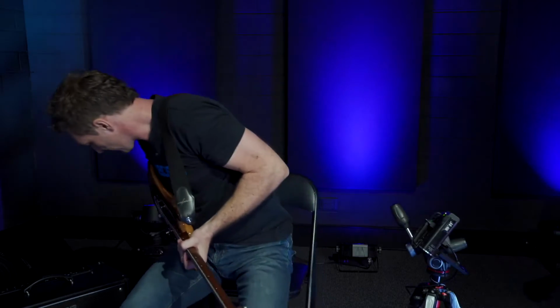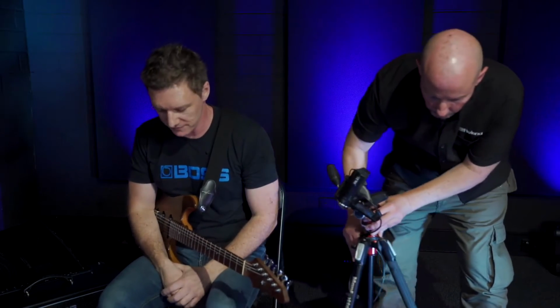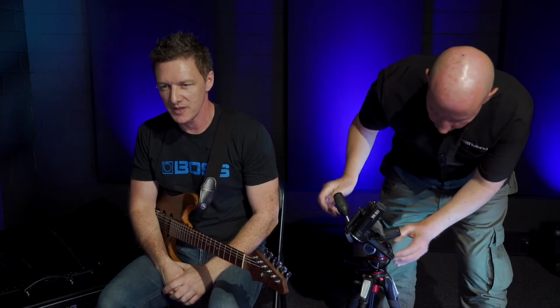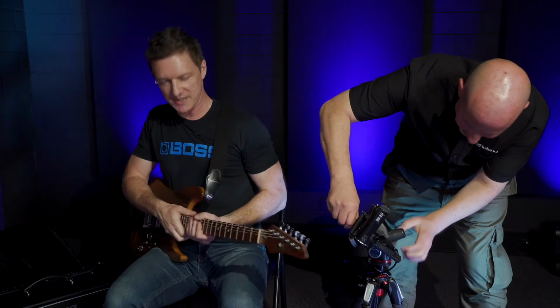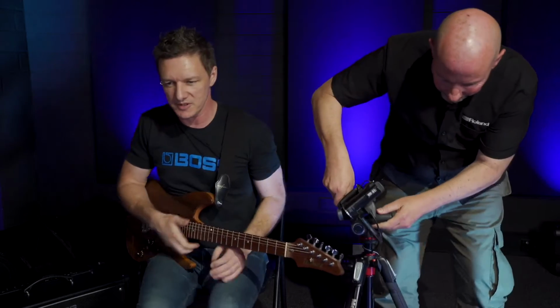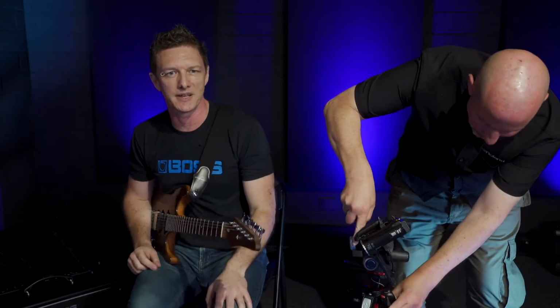Quickly, the RC5, which I've been using so far tonight. The RC5 continues a long legacy of octavers over the years, from the original OC2 that was released in 1982, which I'm sure you've come across at different times. It was a favourite of bass players.